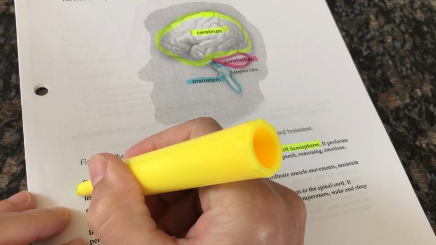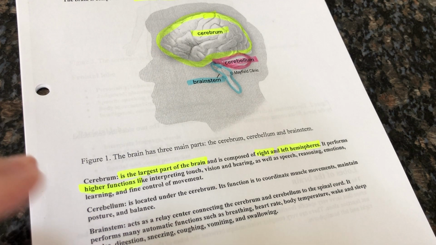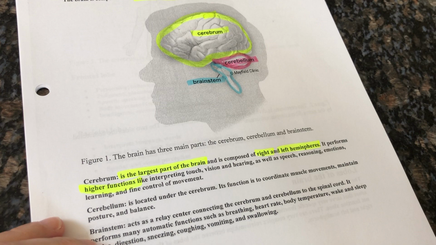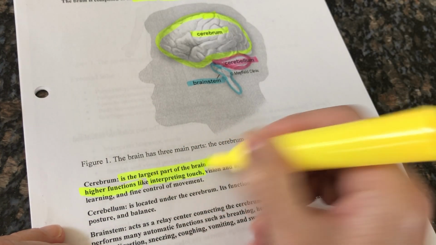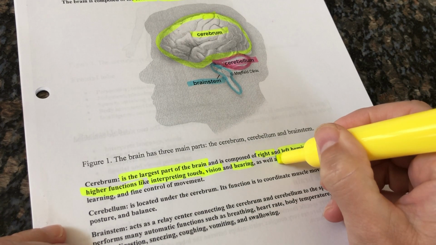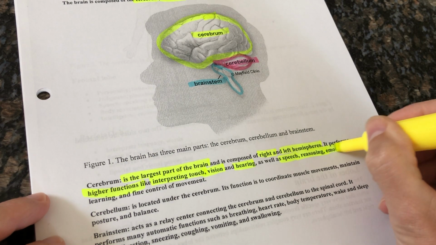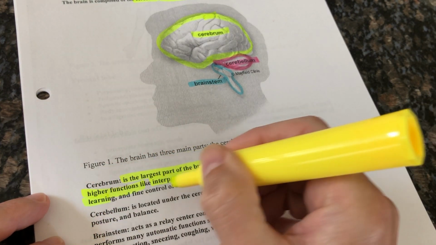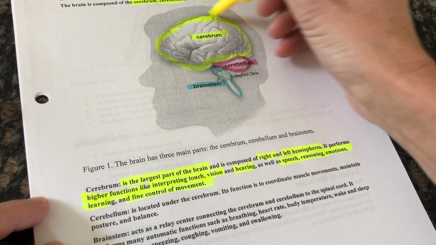All right, what do you need to know? It performs higher order functioning. When I call it higher order, executive functioning, all of those things, those are the things that make you you overall. So that's where your intelligence is. Interpreting touch, vision, hearing, speech, your ability to reason through situations, controlling your emotions, all of these things, and fine control of movements are done in this area of the brain.